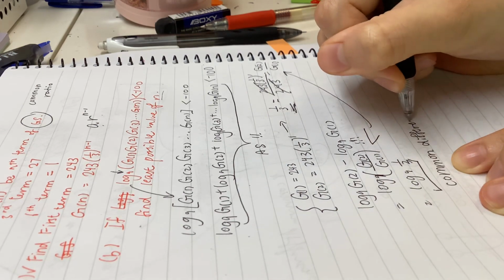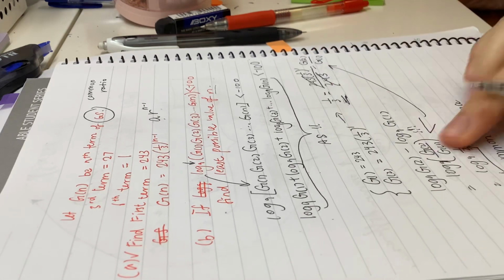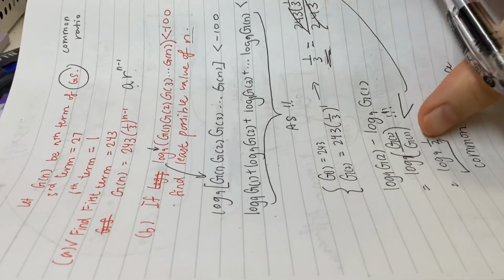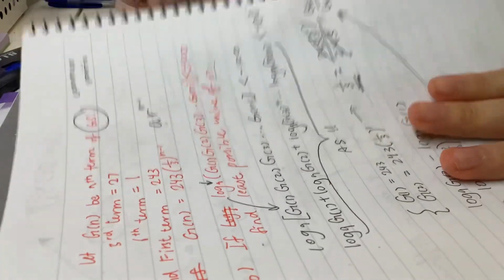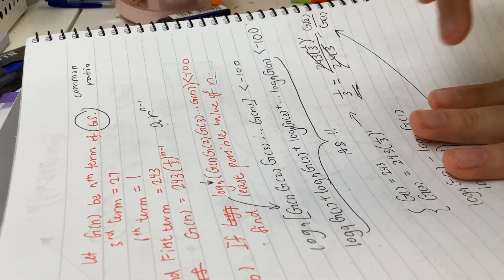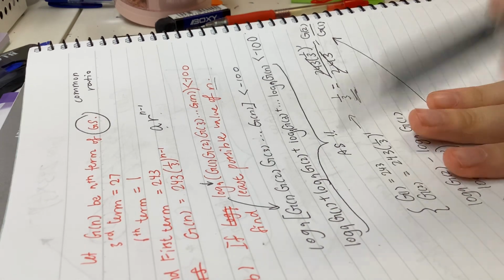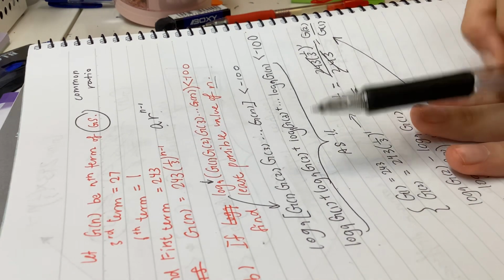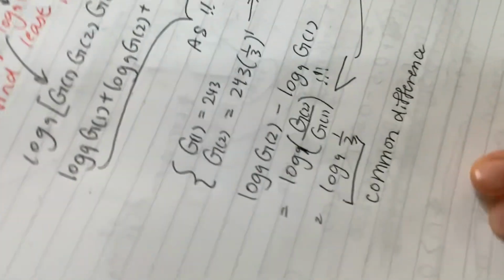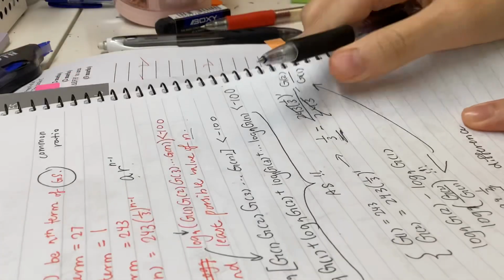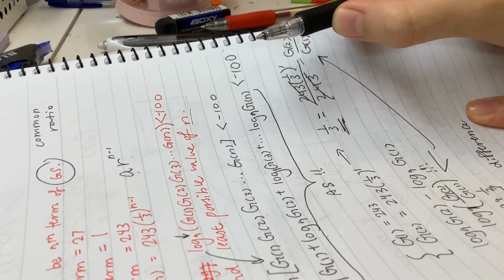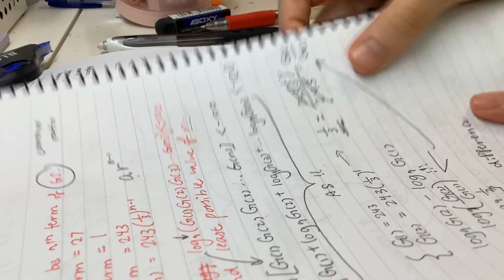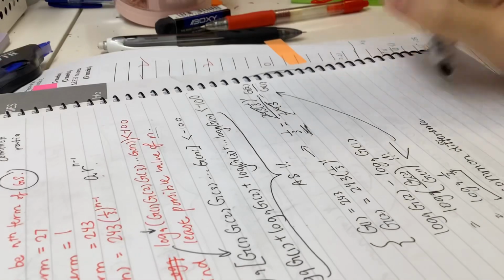So you may ask, maybe it's just G2 and G1 that give this number. How do you know that for the other terms, for example log 9 G3 minus log 9 G2, equals the same as this? Or how do you know log 9 G5 minus log 9 G4 equals this as well? Honey, chill.